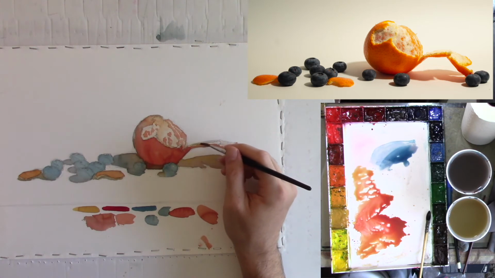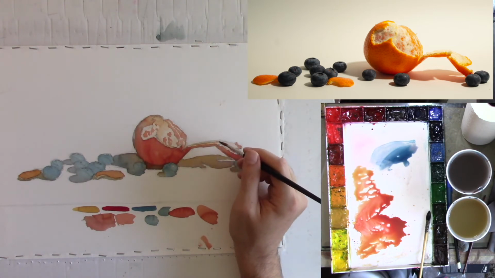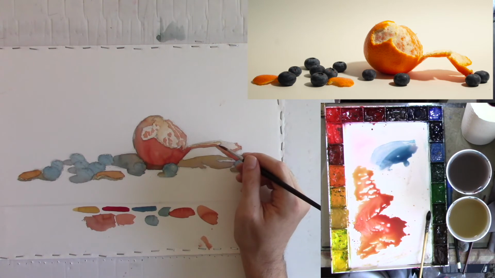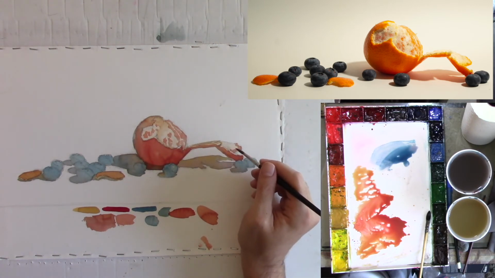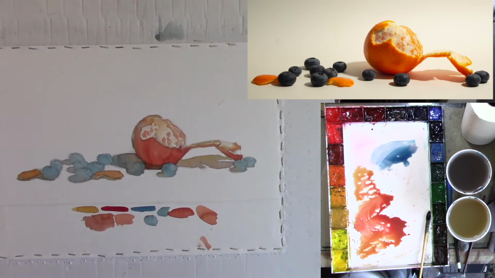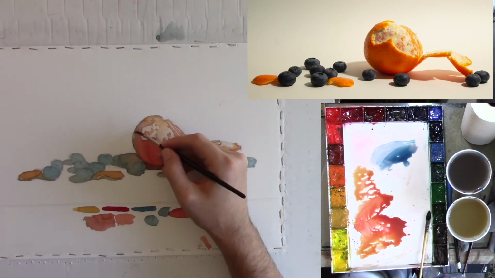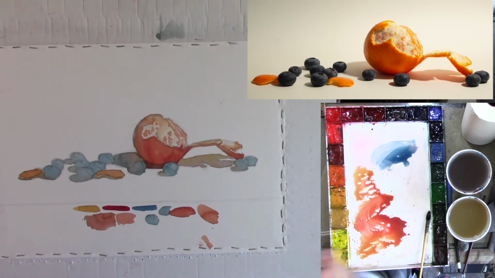Just adding some yellow over here to warm this up a little bit more. Edge.